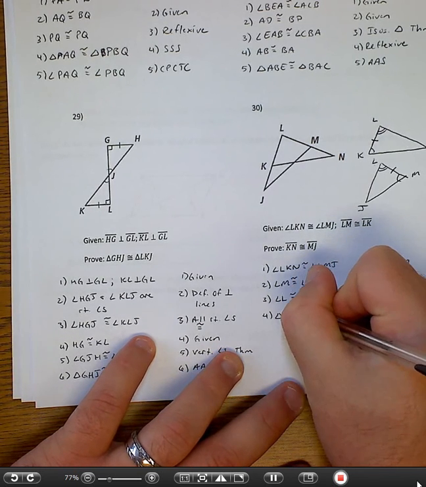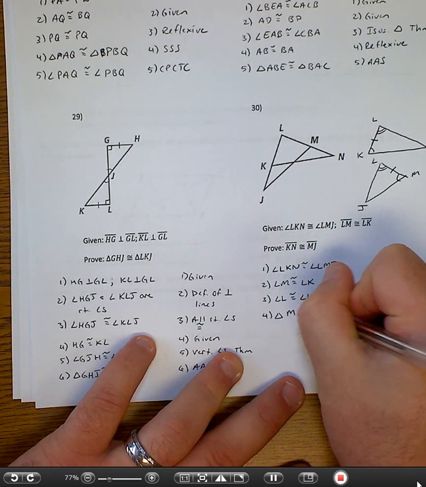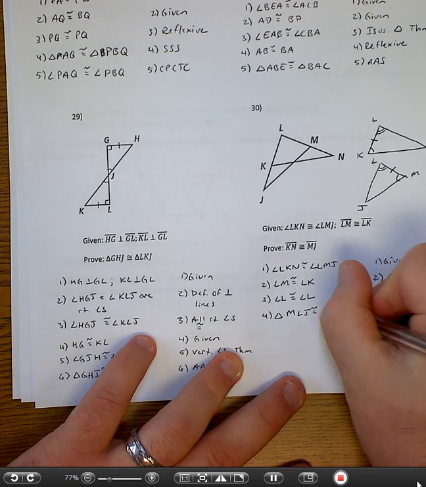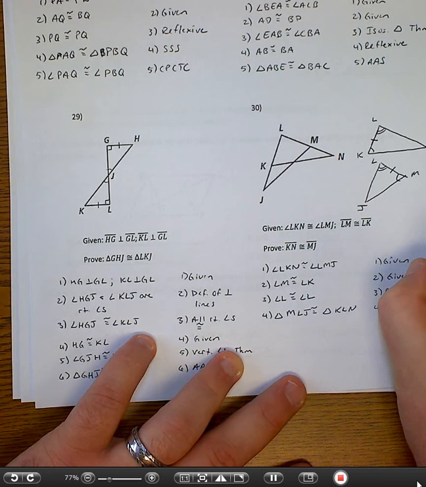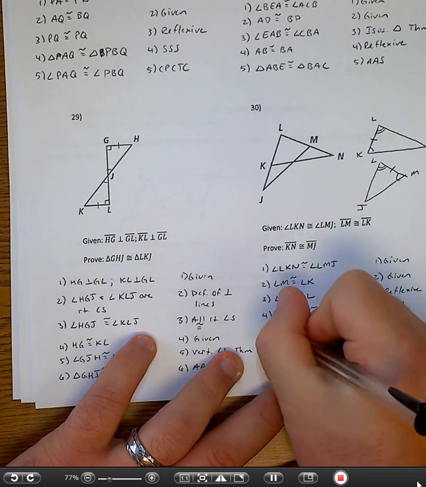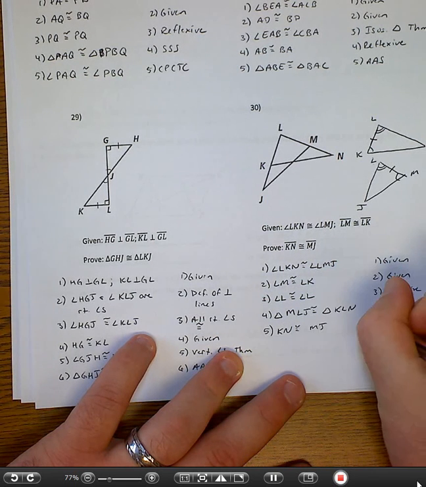Triangle MLJ is congruent to triangle KLN by angle, side, angle. And finally, KN is congruent to MJ because of CPCTC.